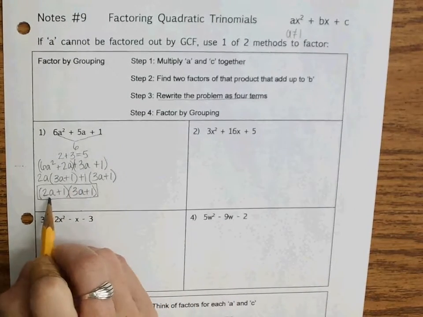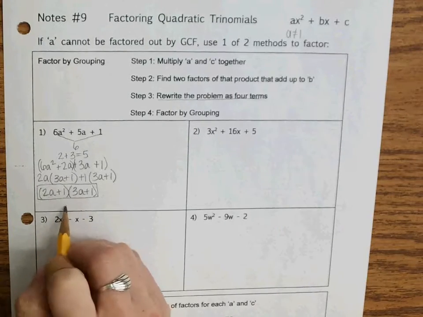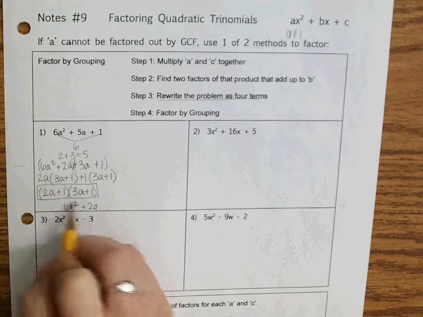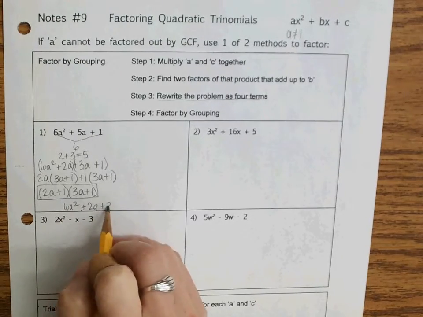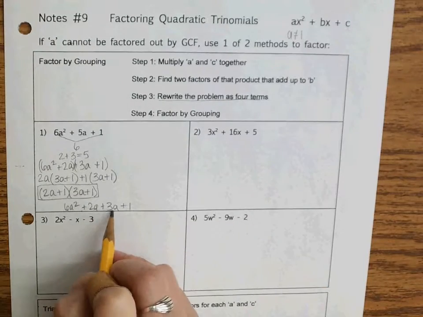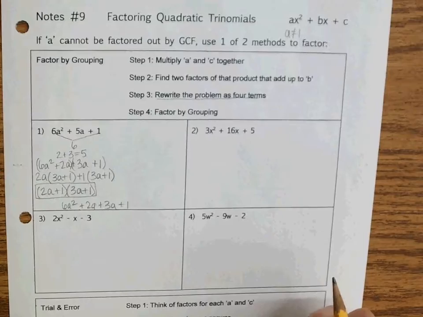So real quick, to check our answer, I use distributive property, so 2a times 3a is 6a squared, 2a times 1 is 2a, 1 times 3a is 3a, 1 times 1 is 1, and then 2a plus 3a gives me the 5a. Okay, let's go ahead and try number 2.